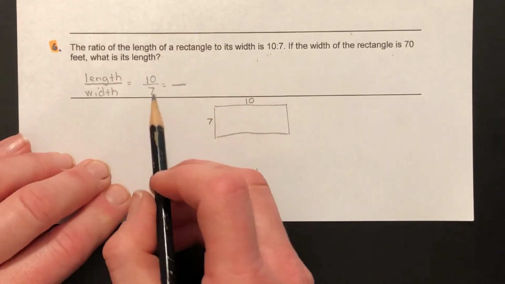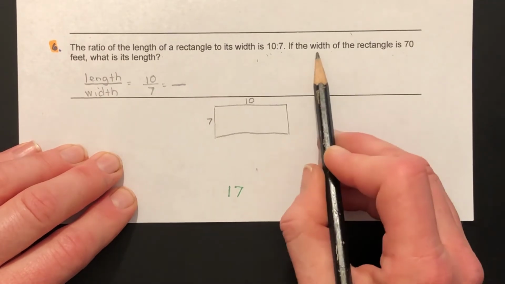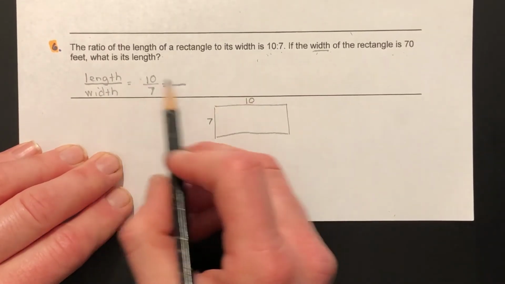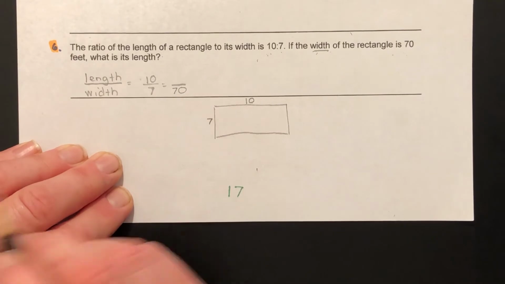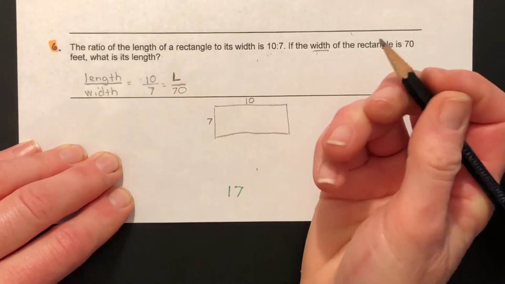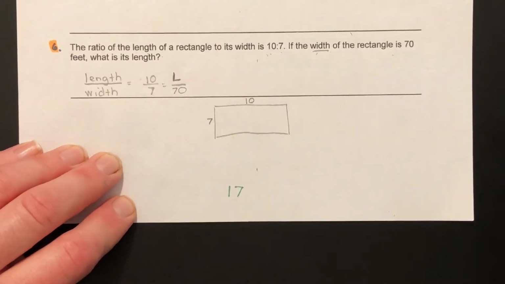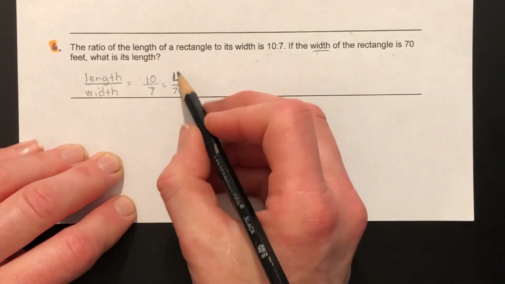All right, so the ratio is 10:7. If the width is 70 feet, so that would be here, then what is the length? I'm going to use a capital L. I'm not going to use a lowercase l because that looks like a 1. This is an easy one. I feel guilty for having done this one with you because this one is so easy. You don't need to cross multiply.